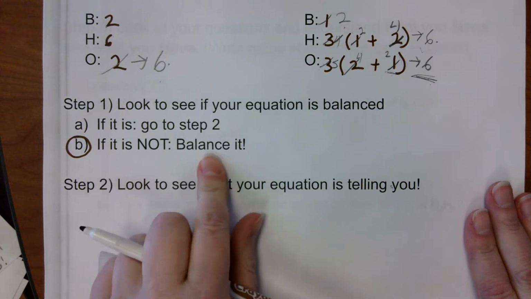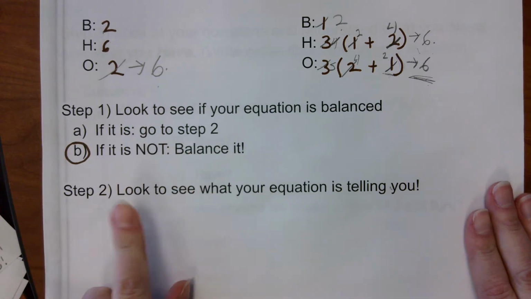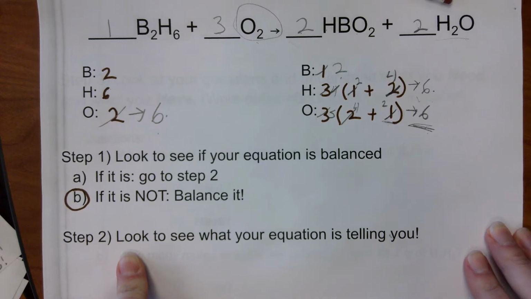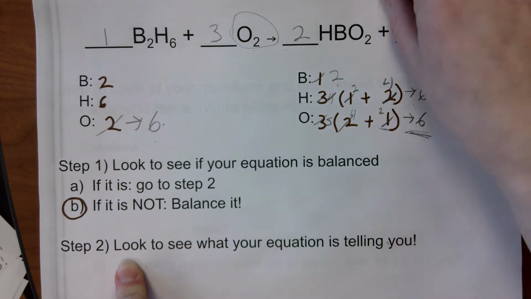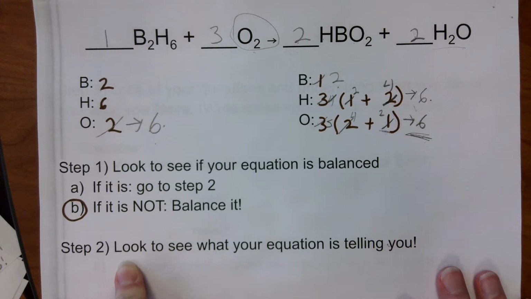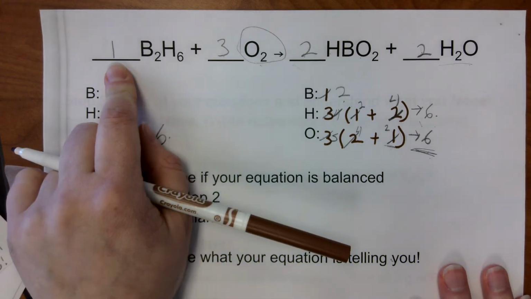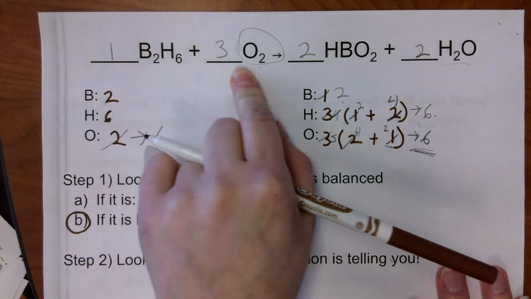Okay. So once we've done that, then we go to step 2. Step 2, look to see what your equation is telling you. So it's telling us that in our equation, we take these two reactants.